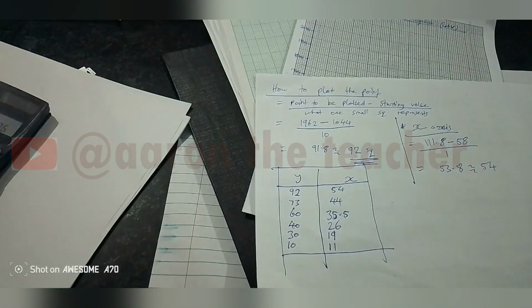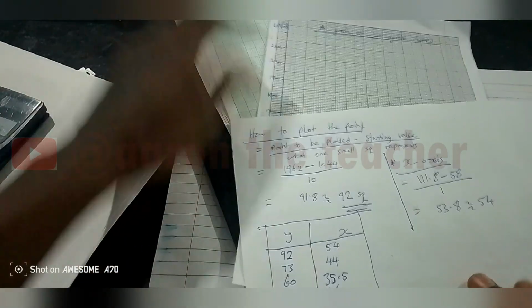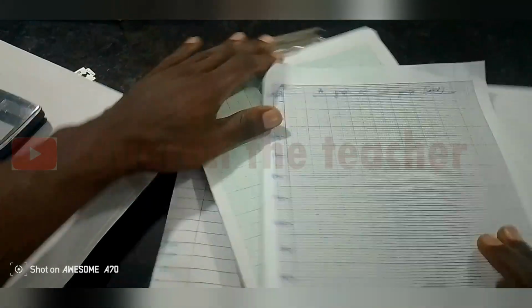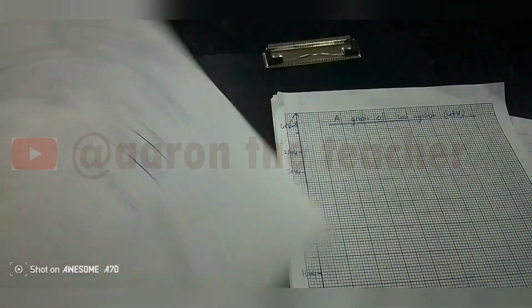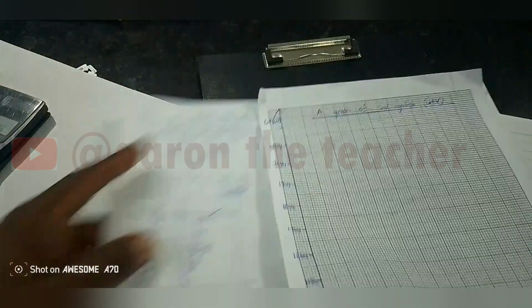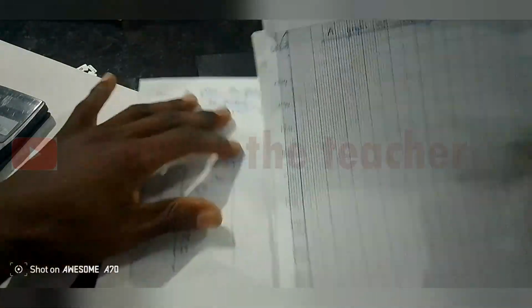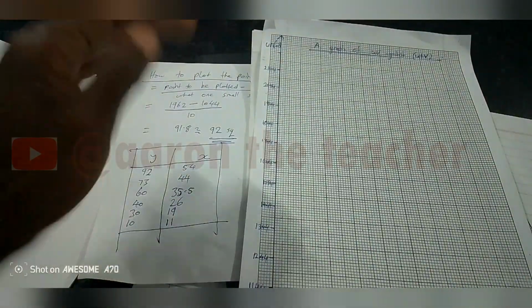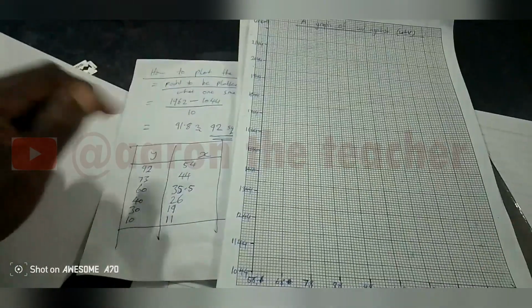Now here I've simplified my work so much. Meaning I'm just going to come and count these small squares. They are the ones I'm going to plot. And I begin x, then y. So let me begin with the x.